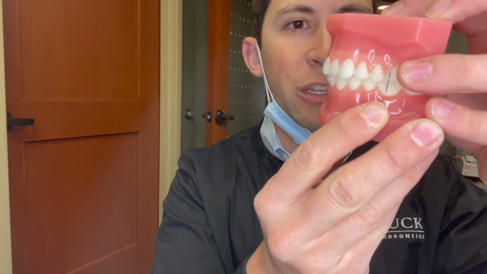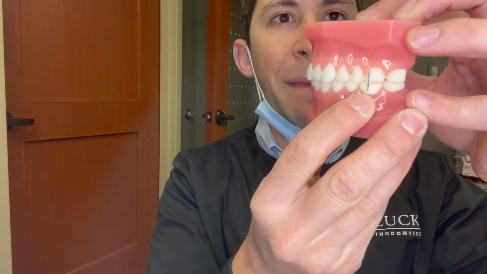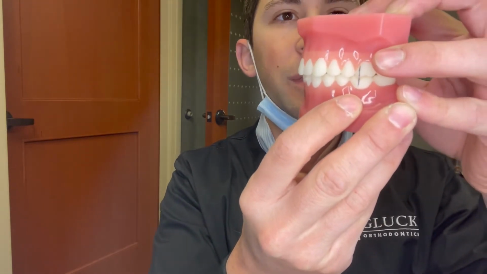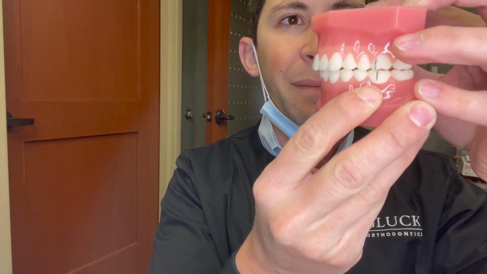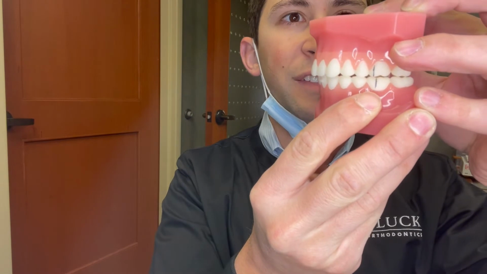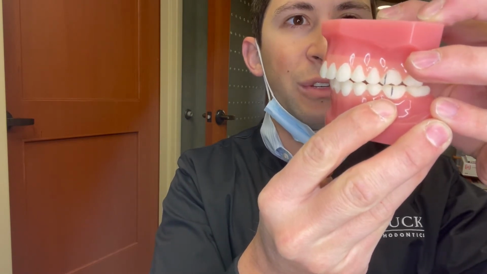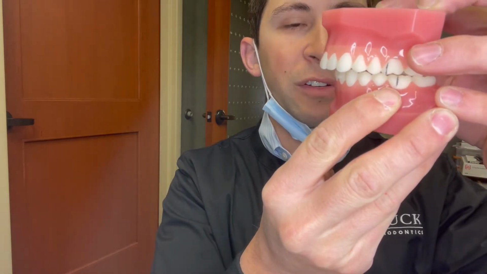The other way we can measure this, which is a little more accurate, is we can actually measure by millimeters the distance or the discrepancy between the two. So this would be class 1. Let's say if the teeth bite like that, maybe we call that a millimeter class 2. That may be 3 millimeters class 2, and that's more like 4 or 5 or even 6 millimeters class 2.